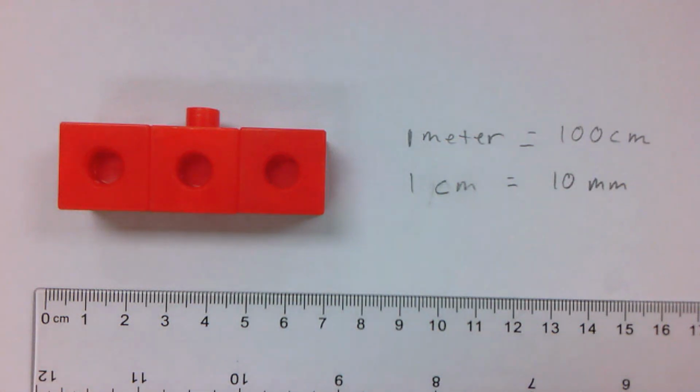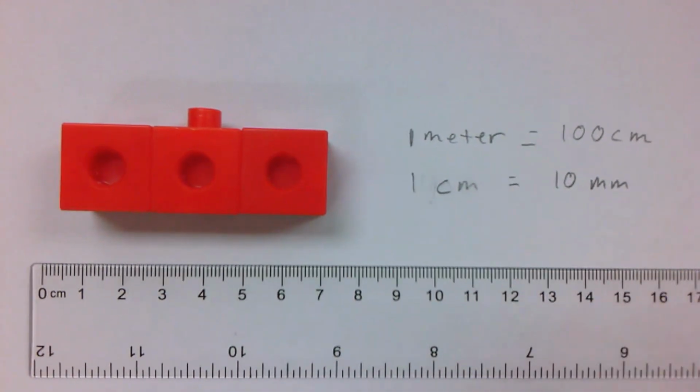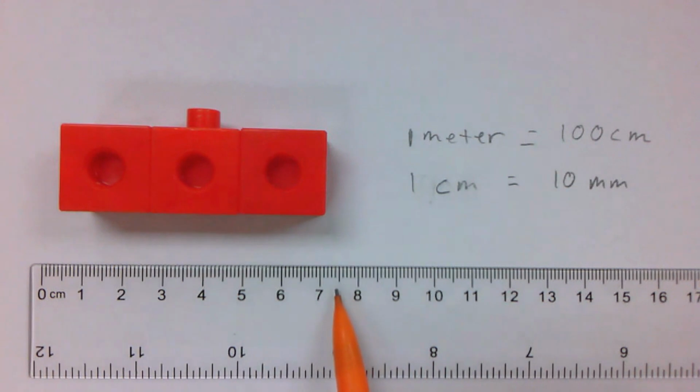All right, here's a quick video on using the metric system to do some measuring. So in front of me here, I have a block and I have a ruler, and you'll notice on this ruler, we have both the metric system, this side over here, which we're going to talk about today, and on the bottom here, we also have inches as well, the U.S. customary system. So we're focused on the metric system.